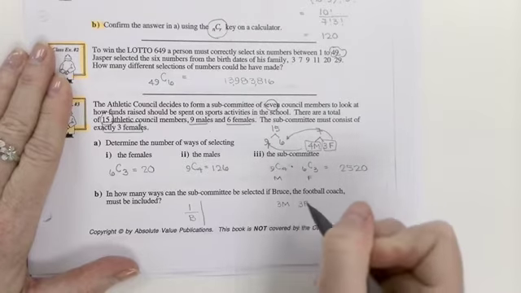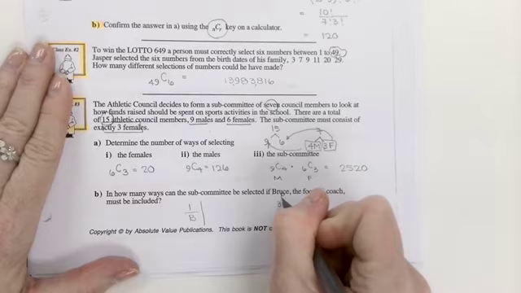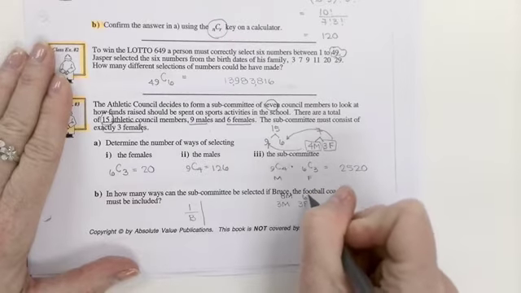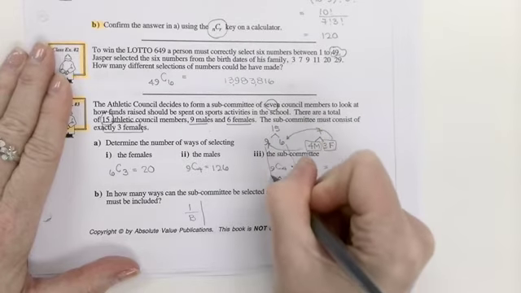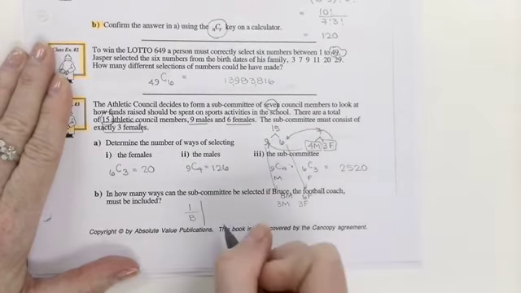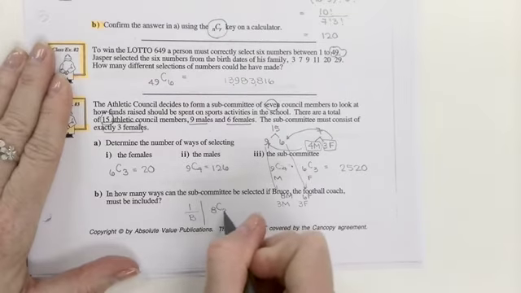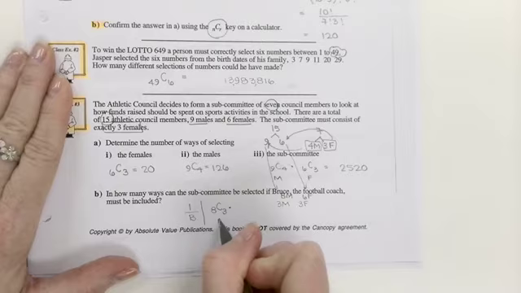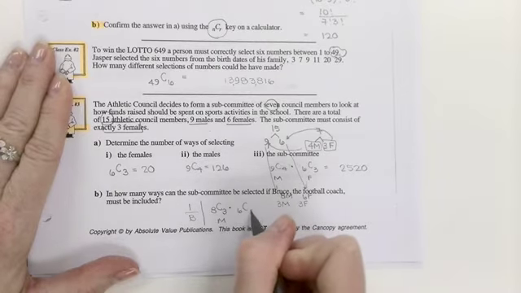Out of our original, we won't have 9 anymore. We would have 8 males to take that out of, and we would still have the 6 females from there. So now we'll get the males. We've got 8 of them. We're going to choose 3 times 6 females. We're going to choose 3.